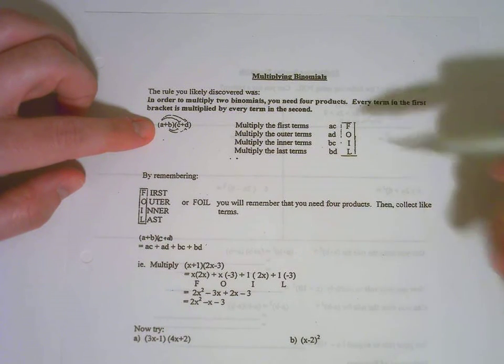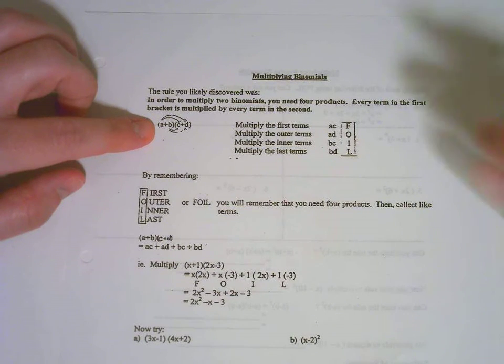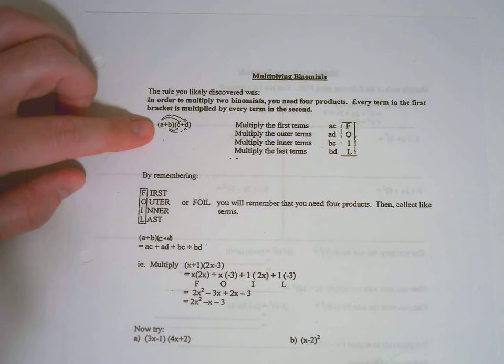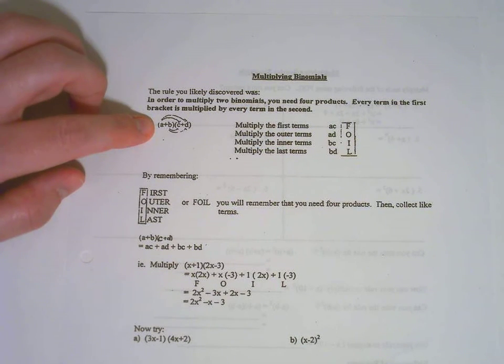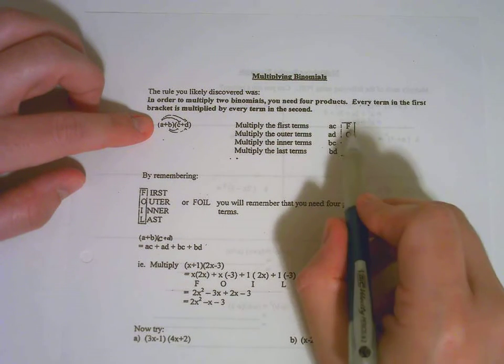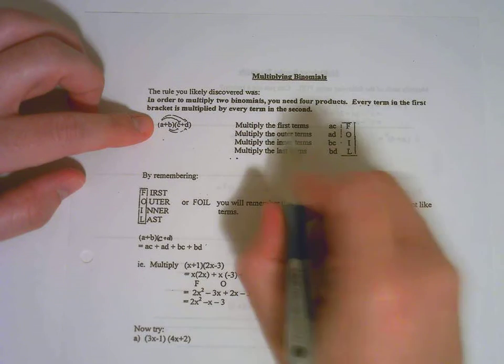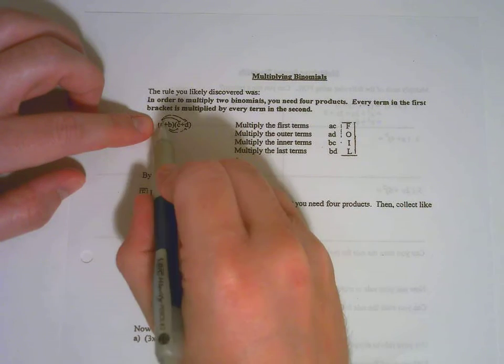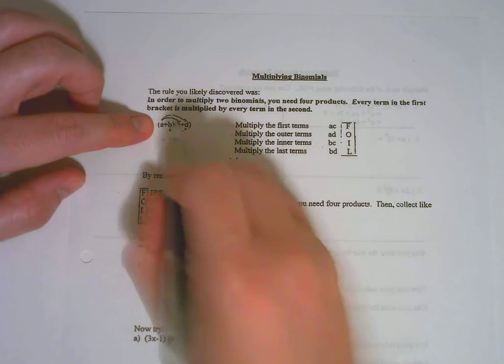FOIL. So you may have heard people say, I'm going to FOIL this, or we're going to be foiling these terms or something like that. All that means is they are distributing. And FOIL is just an acronym that is telling us for the F to multiply the first terms together. That's the very first distribution that's happening.